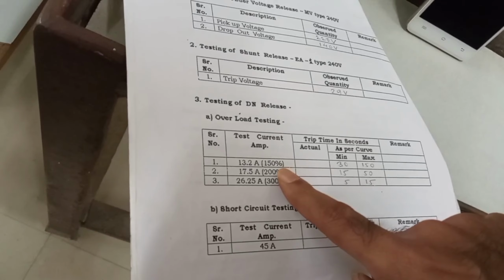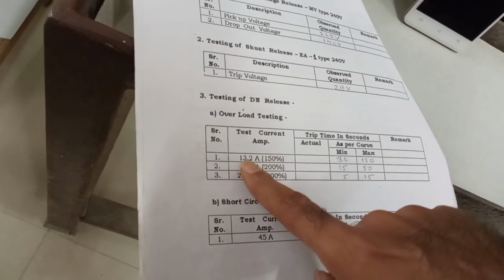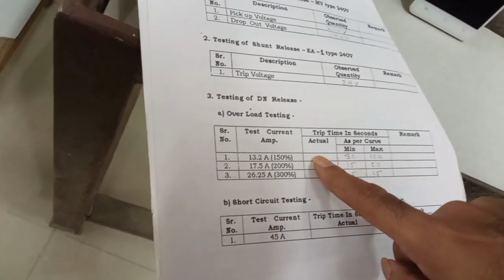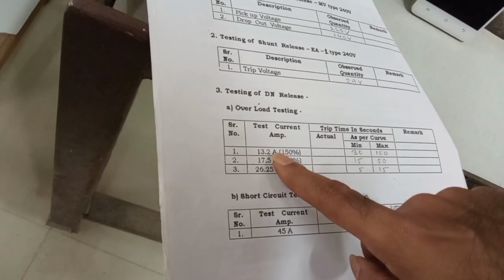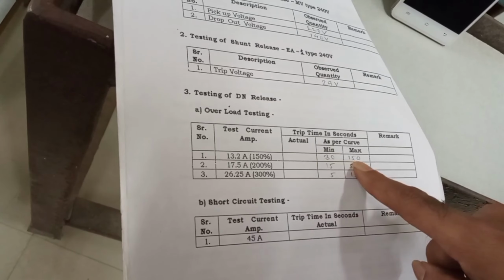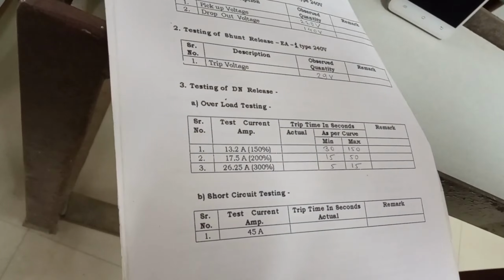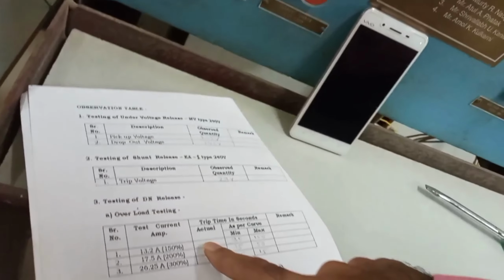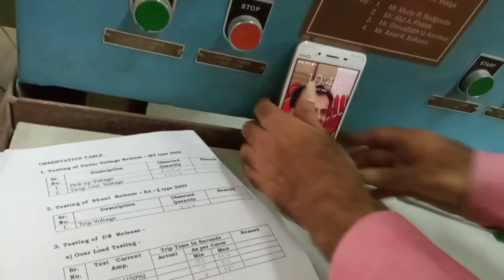Now let us inject. I am injecting the first reading, that is 13.2 ampere, and the actual time I am getting I have to note down here. As soon as I inject this current, I will start my timer. So the timer will start, and when the ACB trips, at that time I will stop the timer, and that tripping time I will note down in the observation table. Okay, so this is my timer. Here you can see this is the timer.